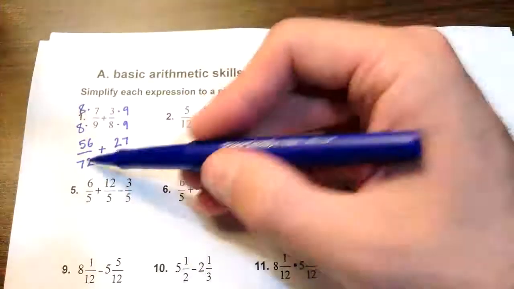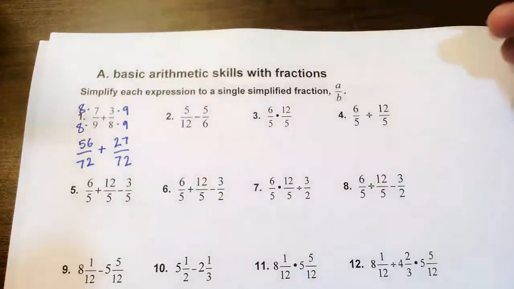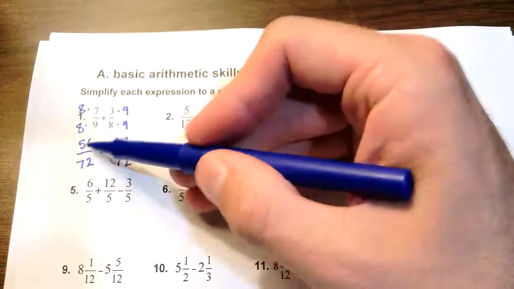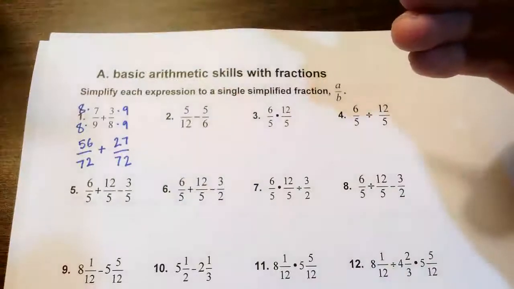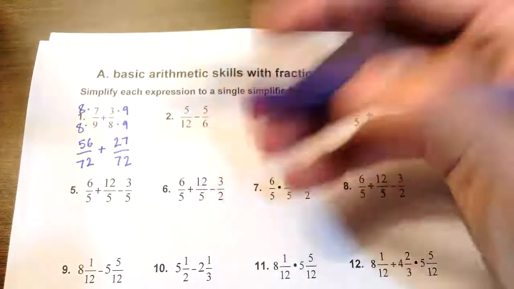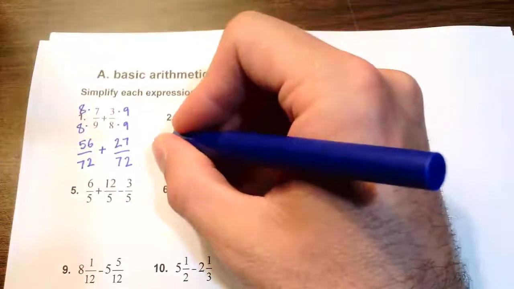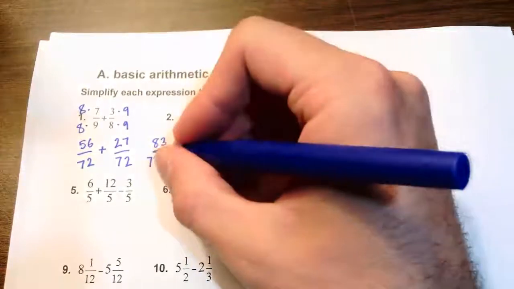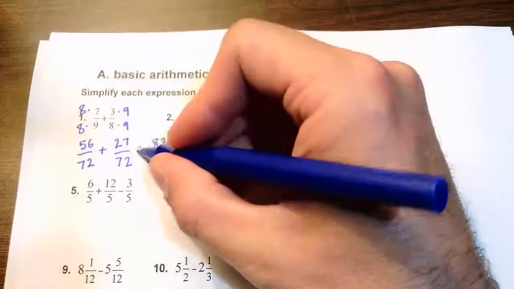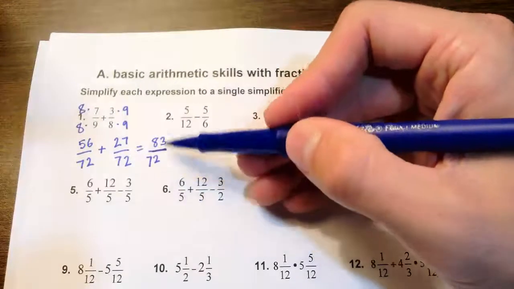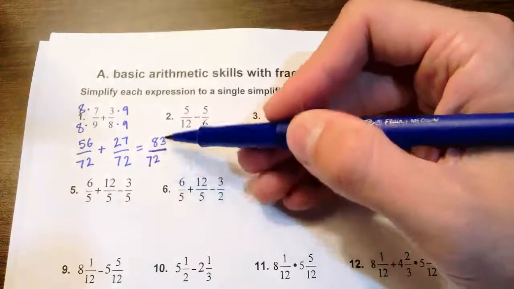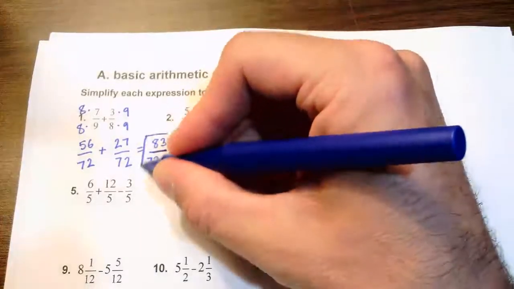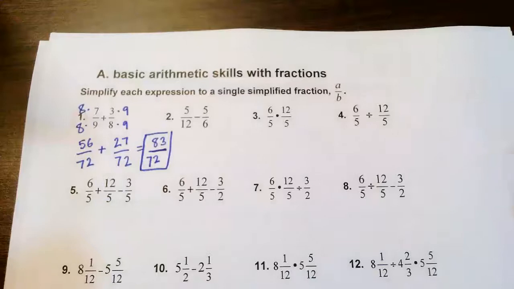All right, now that we have common denominators, we can simply add these two things together. We're just going to add the numerators. So that's going to give us 56 plus 20 is 76. Plus 7 more, that's going to be 83 over 72. All right. After you add, you want to just make sure that you can't simplify that, if there's no common factors between these two numbers. In this case, there is not. This is as simplified as that answer is going to get.